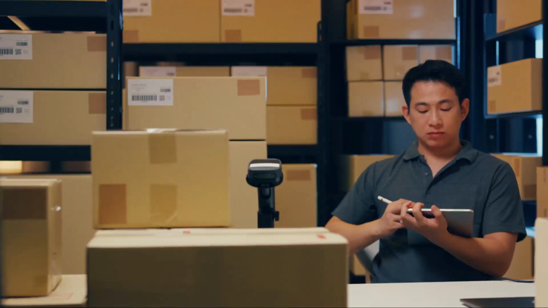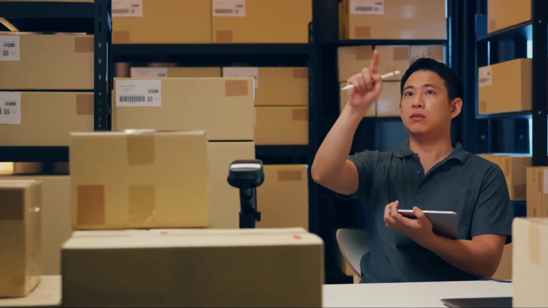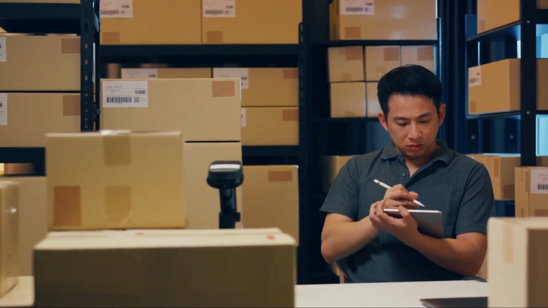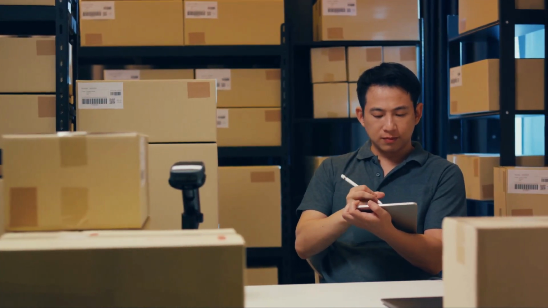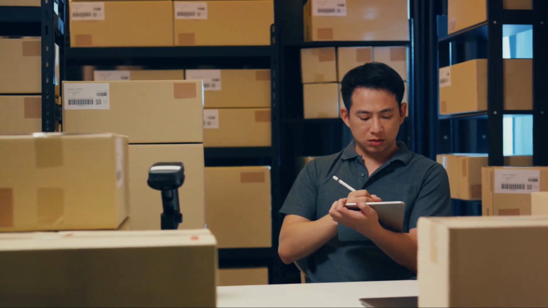Step 3. Find a supplier. Platforms like AliExpress make it easy to find manufacturers who are willing to dropship for you. Make sure to communicate with them and build a relationship of trust.